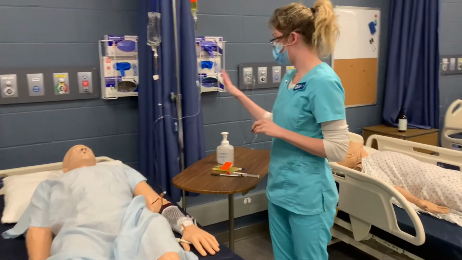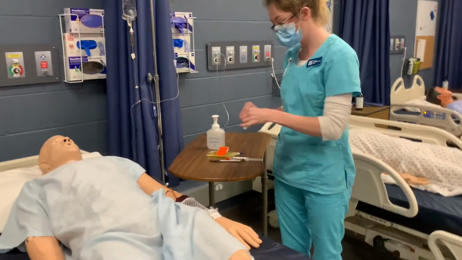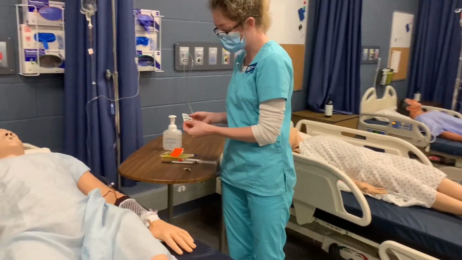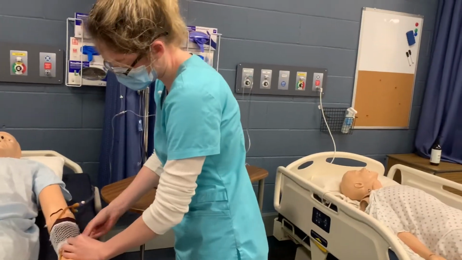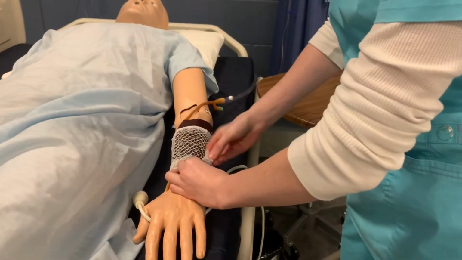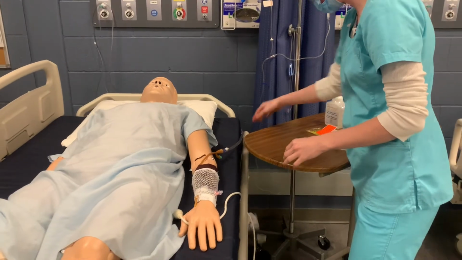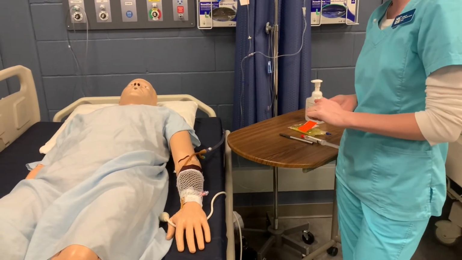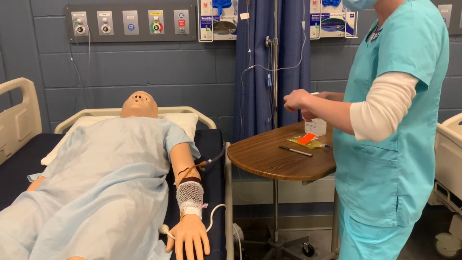Now that I know that all the IV equipment is in tip-top condition, I'm going to sterilize the Luer lock and then flush. I'm going to wait for it to dry, and it has dried now.